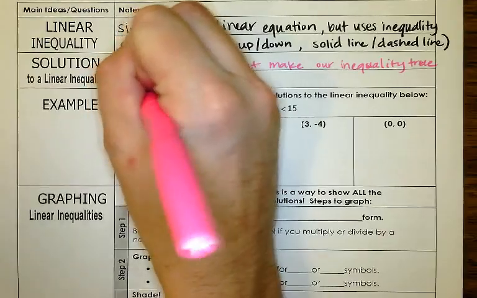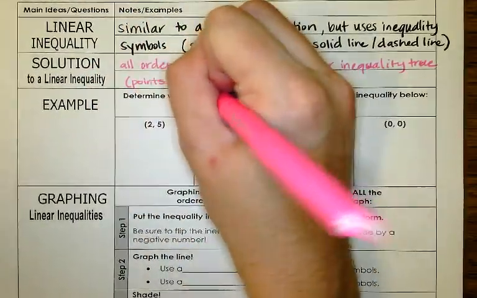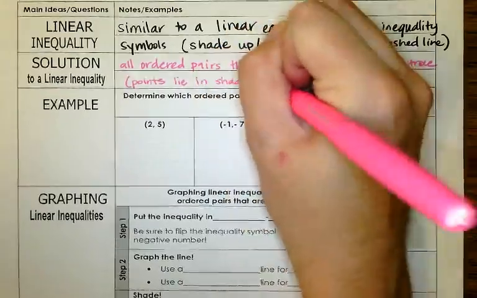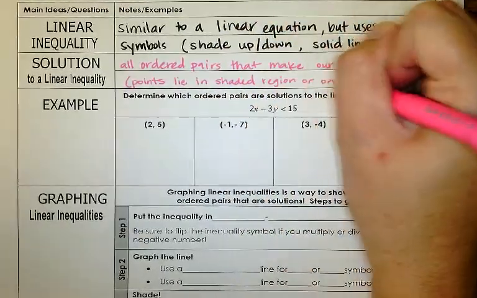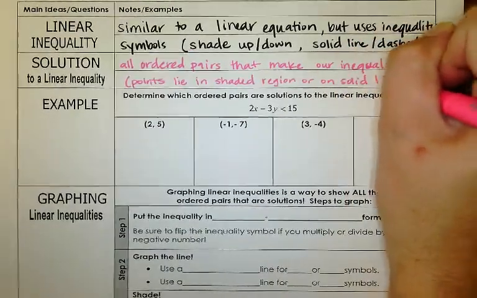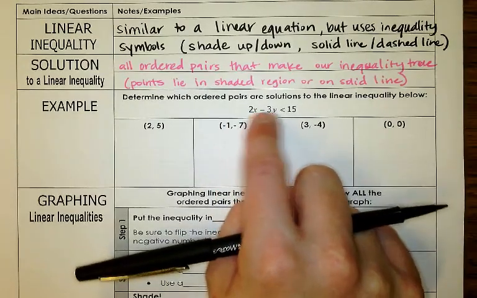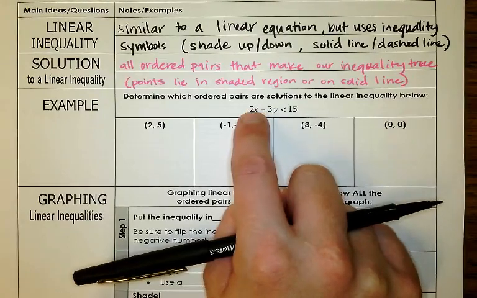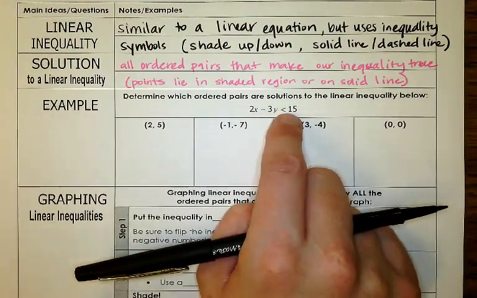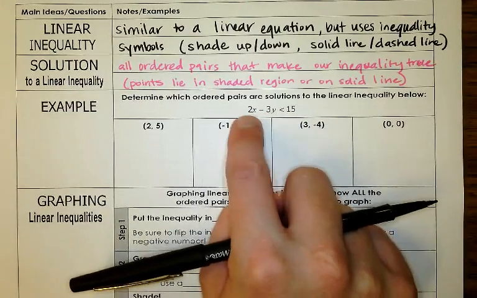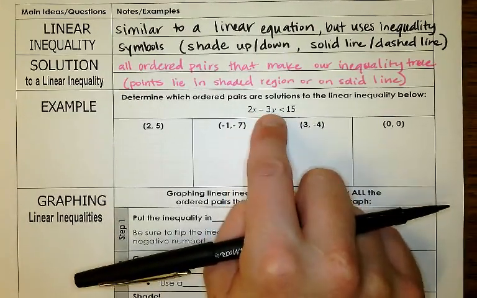On the graph, it's all the points that lie in the shaded region or on a solid line. You can also see if it's true based on plugging it into an equation. So you can do this by graphing it, or you can just do it algebraically. And what you can do is take your lovely equation right here: 2x minus 3y is less than 15. Notice this is in standard form, guys, of our inequalities.